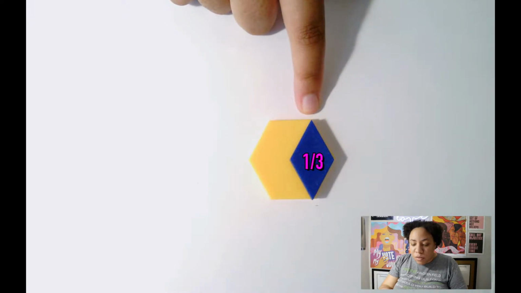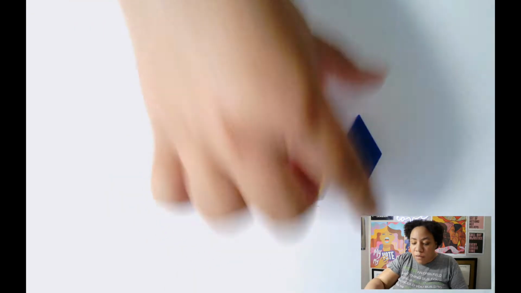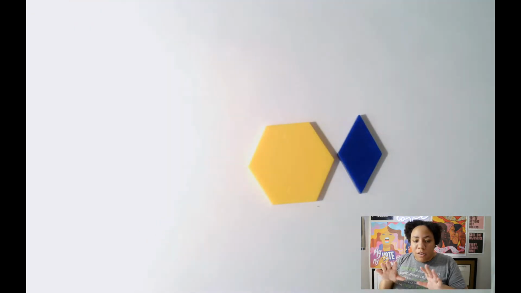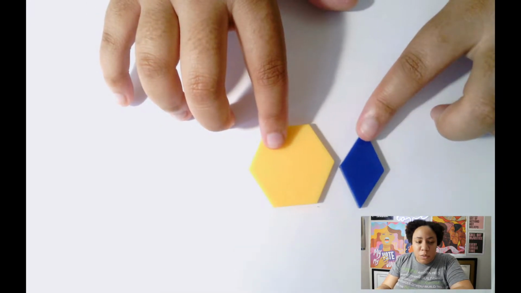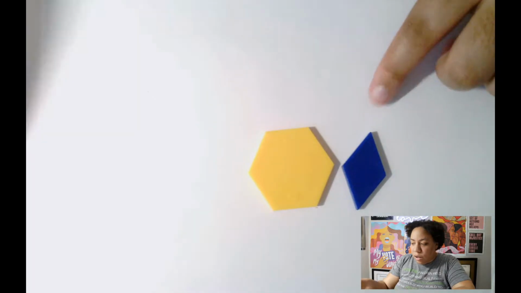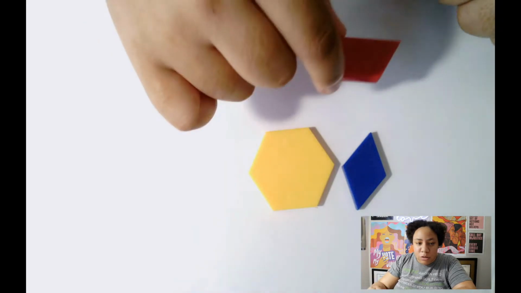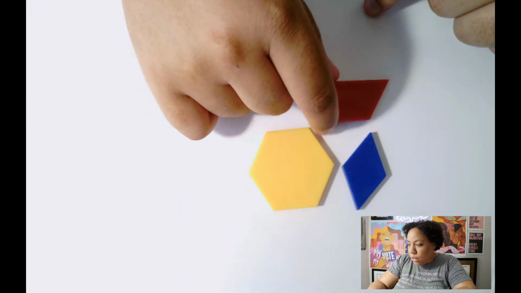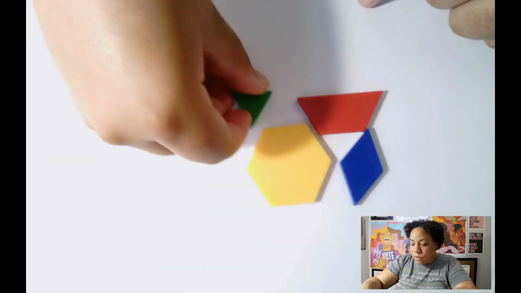Well, this represents 1/3 of this hexagon. And even for students who really are not understanding and need some context for it, I would even go as far as labeling these with the different types of fractions, just so that they know. Then I would use pieces like the trapezoid and the triangles as well.